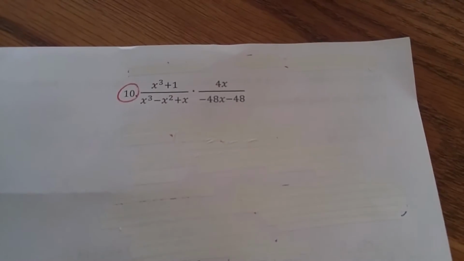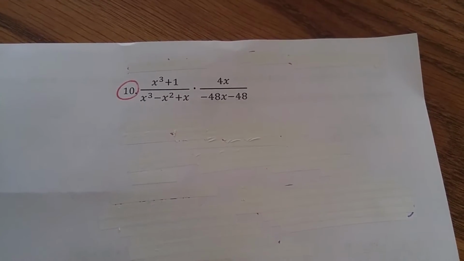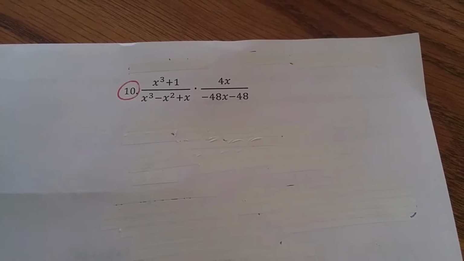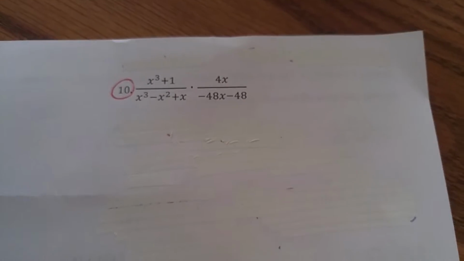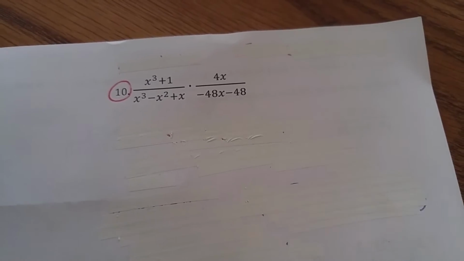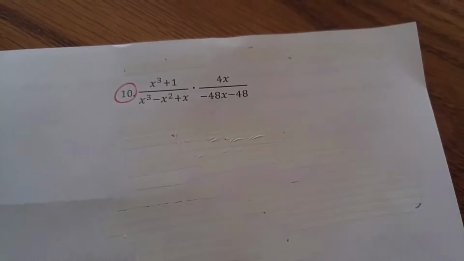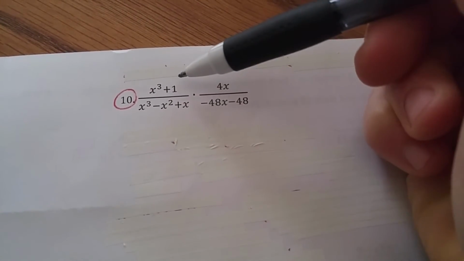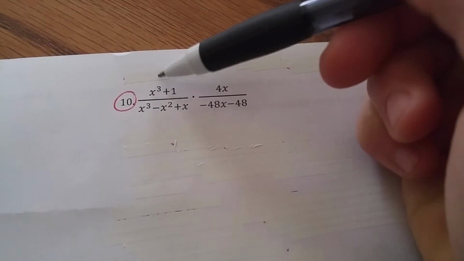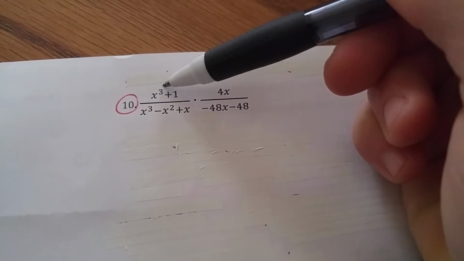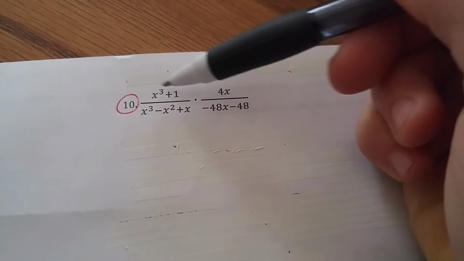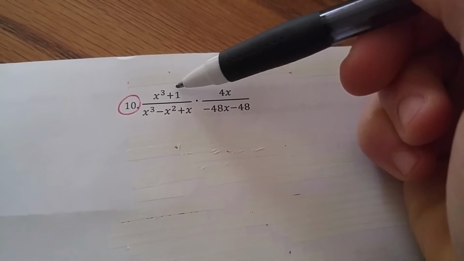So number 10 is one of my favorite rational expression problems. It's a little bit complex, so just hang in there with me with the domain restrictions. The factoring is not so bad. If we look at the numerator here, we've got to recognize that that's a cube, and so this is a sum of cubes. One is just really one being cubed.